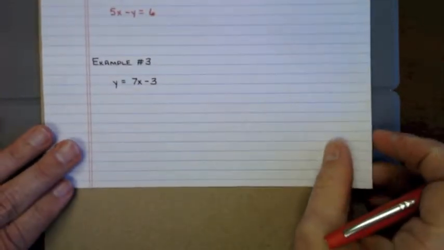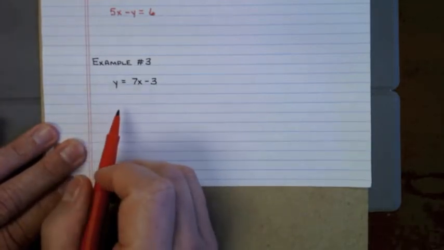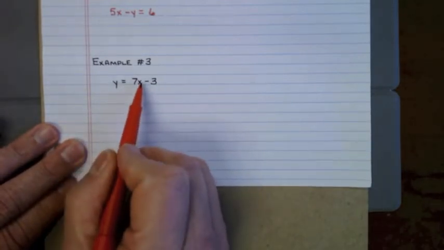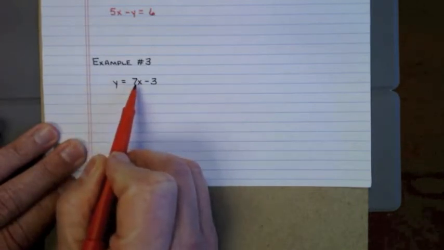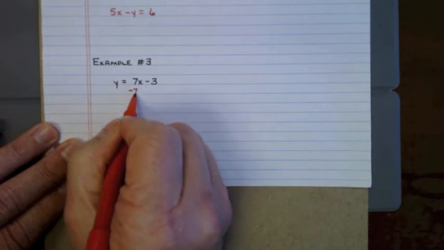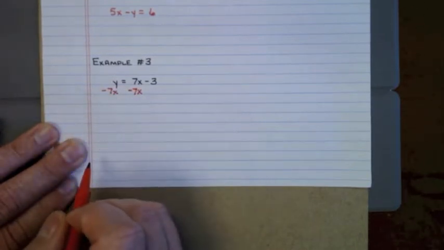For example number 3, I need to put this in standard form. All the variables need to be on the left side. That means this is the one that's in the wrong spot. I need to get rid of that 7x. So I'm going to subtract 7x from both sides.